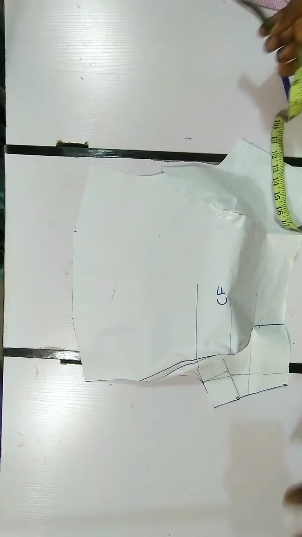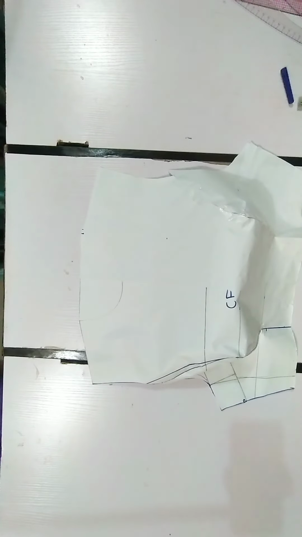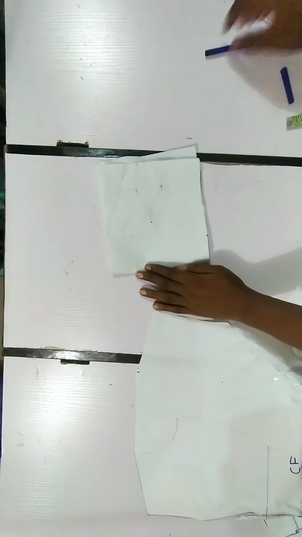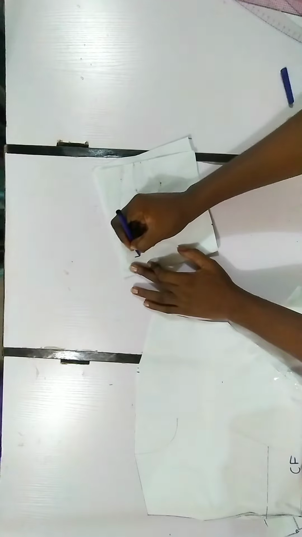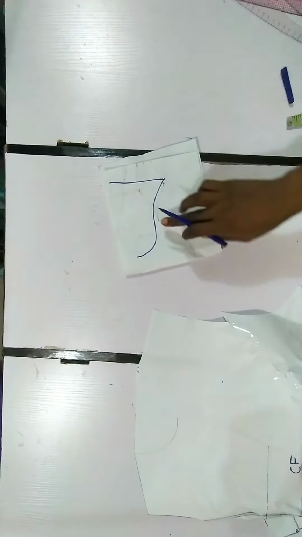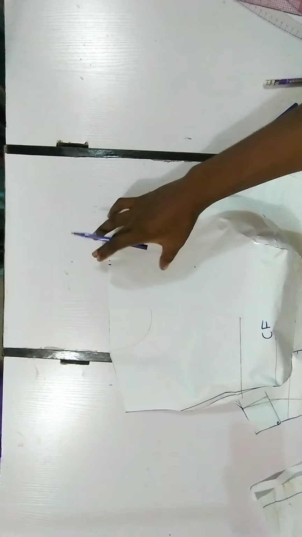Okay, so the next thing I'm going to do is to determine the side I want the depth of the neck to be, because if you remember, the style we are making goes like this. It has a little bit of slant like this, right? That is the style we are making. So we are going to determine which part is going to have this depth. For me, I chose the left side. This side is definitely the left if I put it on, right? So you are going to determine how deep you want it to be.